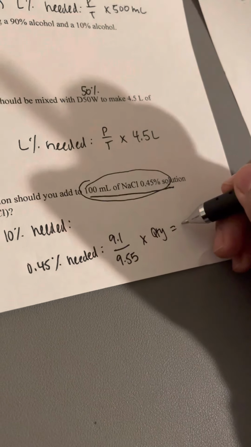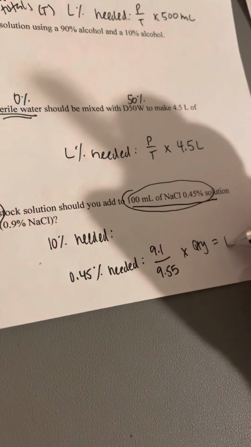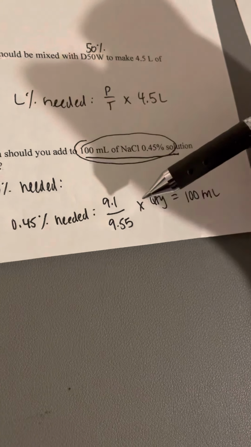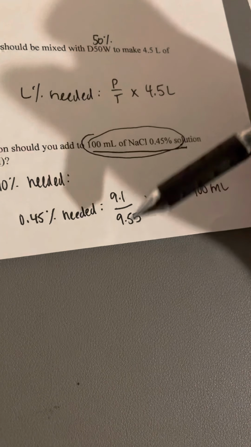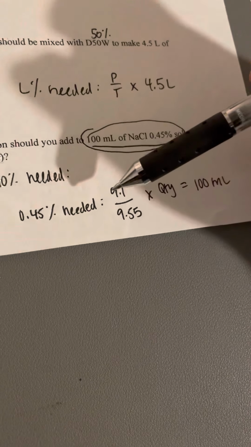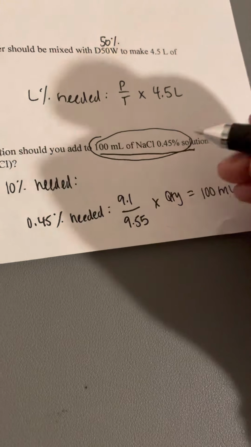And the total that we are using of this 0.45 solution is actually 100 milliliters. So that's what the problem already told us. So now we have to solve for this unknown here. So just isolate it. You can multiply times 9.55 and then divide by 9.1. Find out how much this quantity equals.